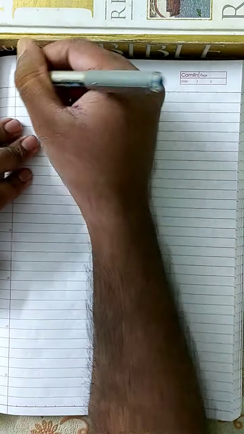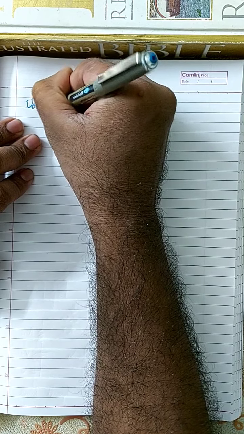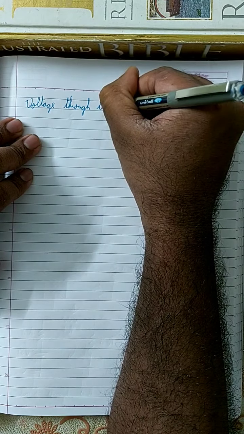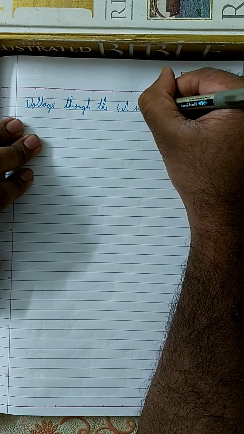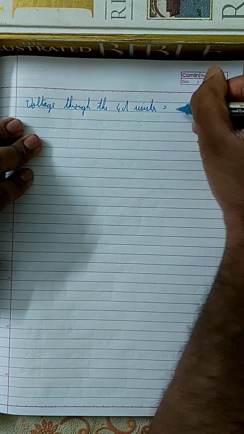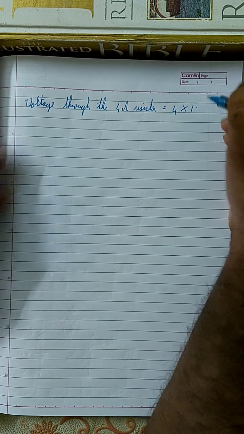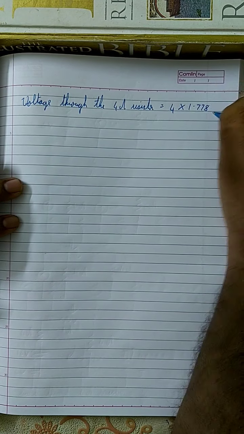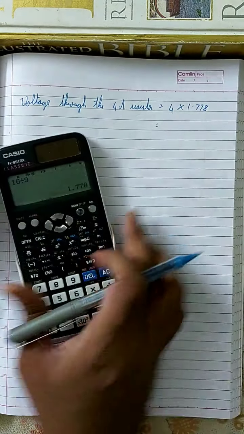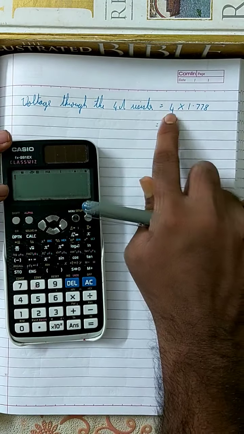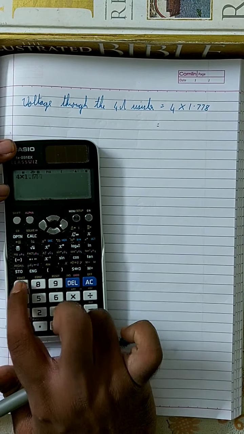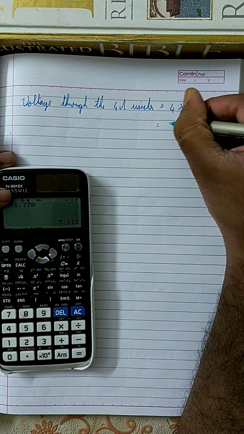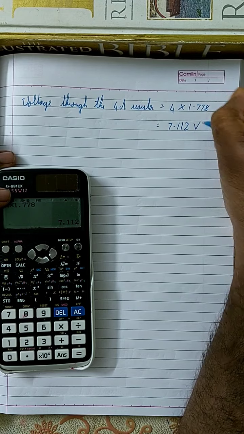Therefore, voltage across the 4 ohm resistor is equal to 4 into 1.778 amperes. 4 into 1.778, that is the voltage across the 4 ohm resistor, I into R. So 4 into 1.778, right, is equal to 7.112. 7.112 volt.